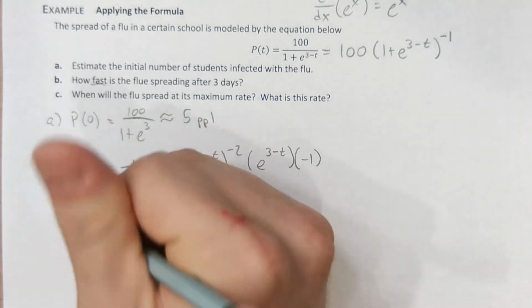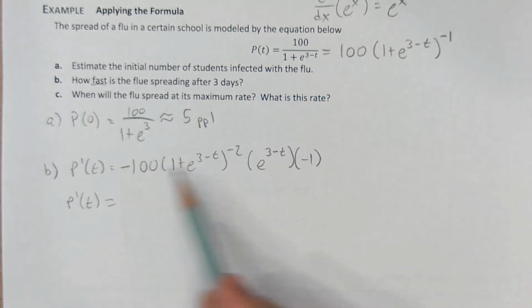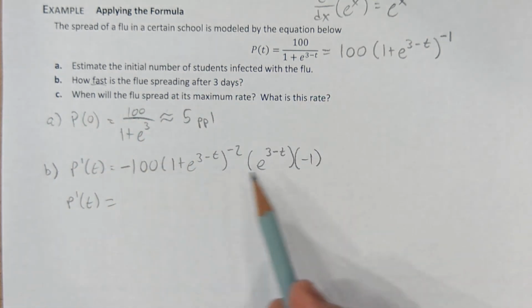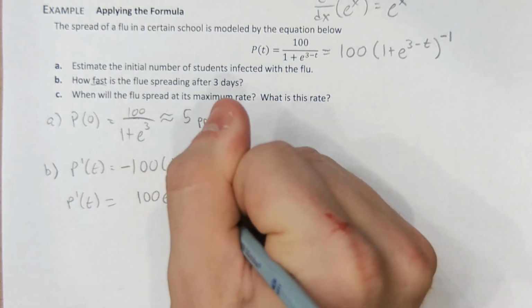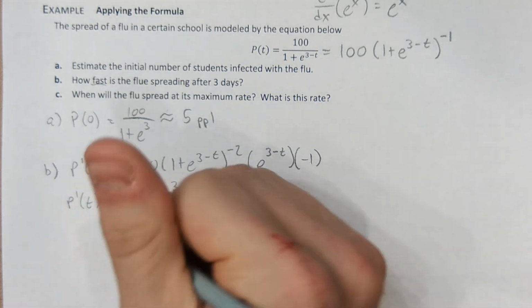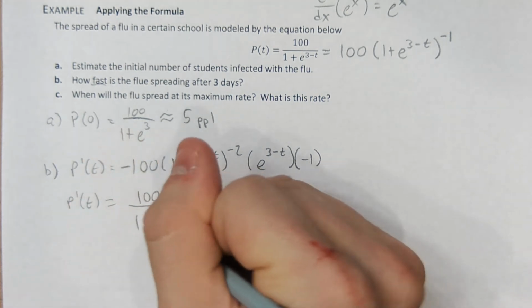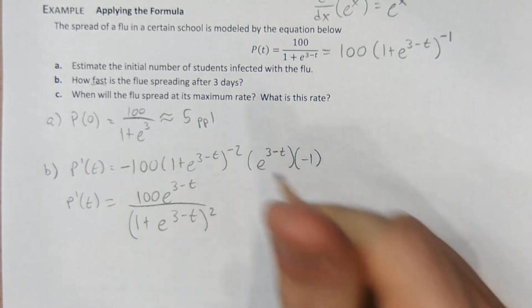So it cleans up, quote unquote, cleans up. Negative signs have canceled, 100 is on top, e to the 3 minus t is on top. And on the bottom, we bring this thing down and its exponent is now positive. 1 plus e to the 3 minus t, all quantity squared.